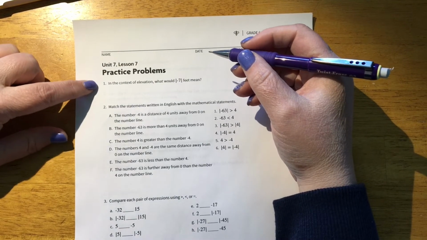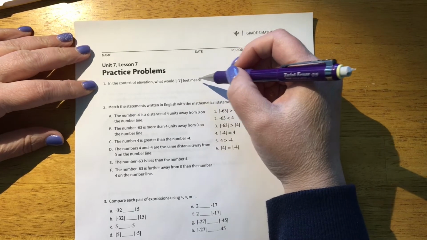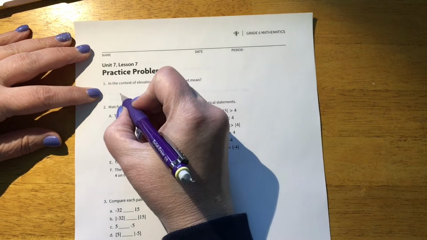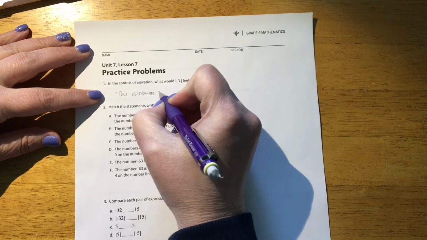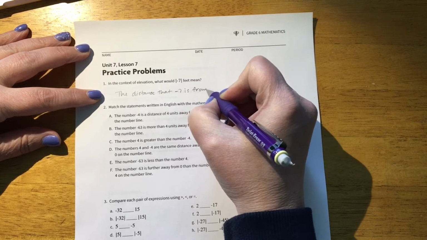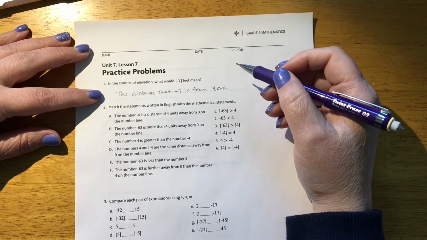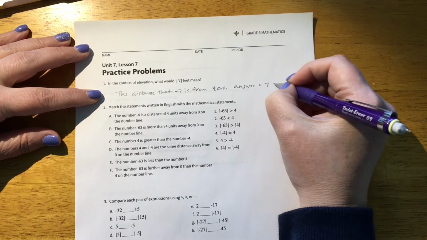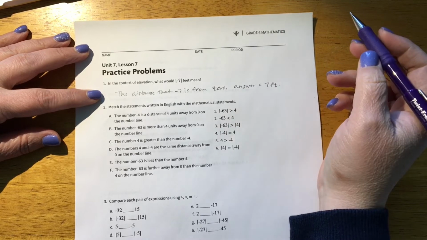Number 1, in the context of elevation, what would the absolute value of -7 feet mean? Well, remember, absolute value means distance from 0. So this would mean the distance that -7 is from 0. The answer is 7 feet. How far away is -7 from 0? It is 7 feet.